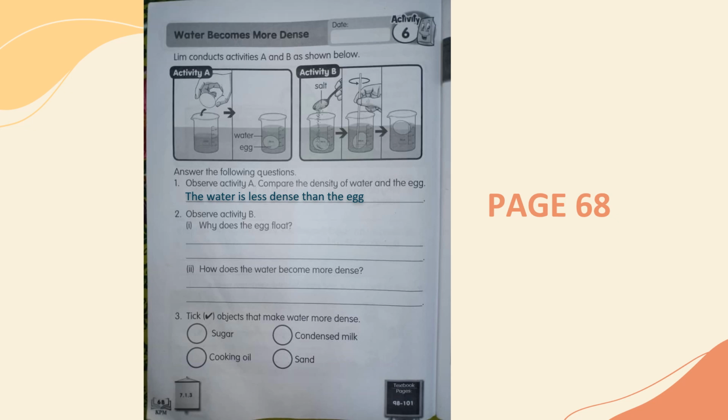Then observe activity B. Look, the egg is floating, right? Why does the egg float? Because the water is more dense than the egg. How does the water become more dense, class? You have learned, right? And you have done the experiment, right? Because we add salt into the water.